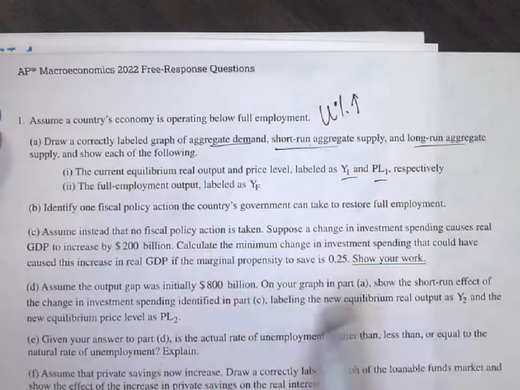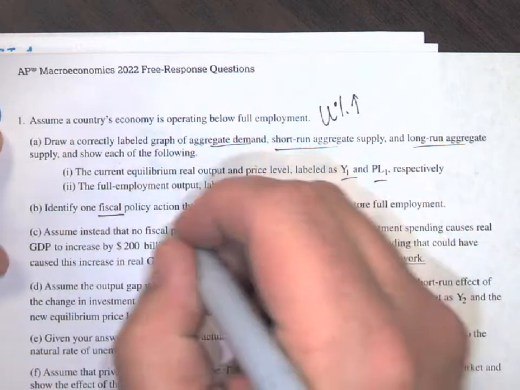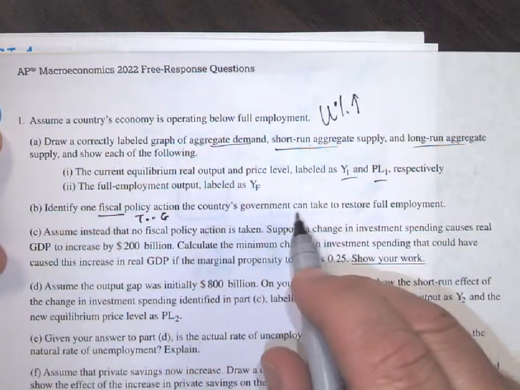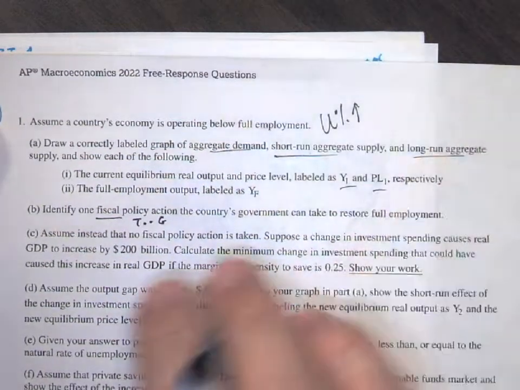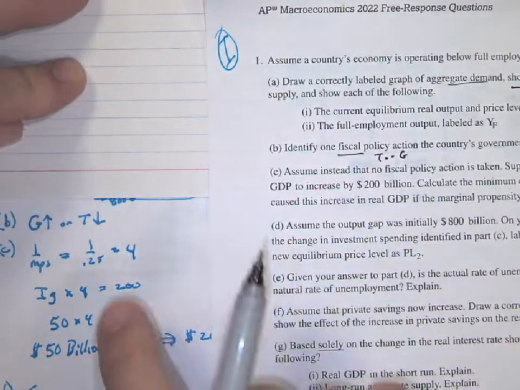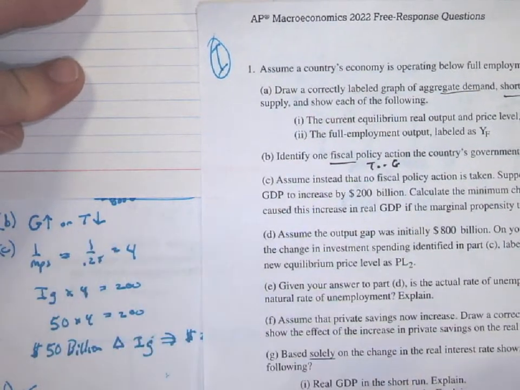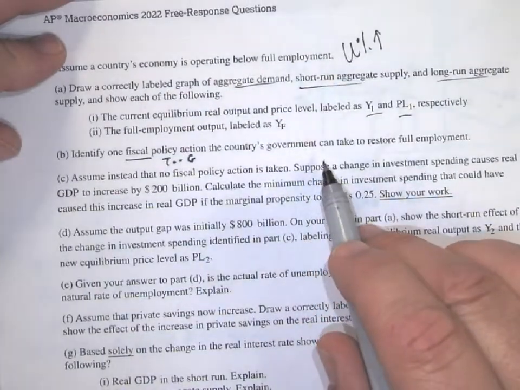Then they say identify one fiscal policy action. Remember, if I see fiscal policy, I'm thinking T or G that can take to restore full employment. So I know that's going to be an expansionary policy. So for part B, I want to say government spending would increase or taxes would decrease. Both those are expansionary, and they don't say explain, so that's really all you have to do right there.